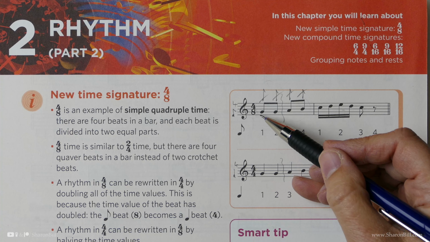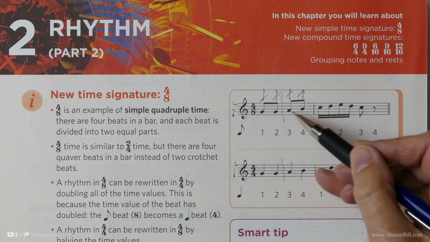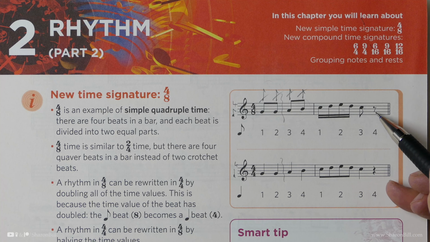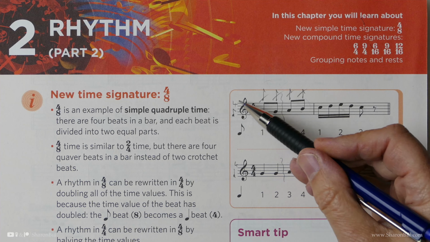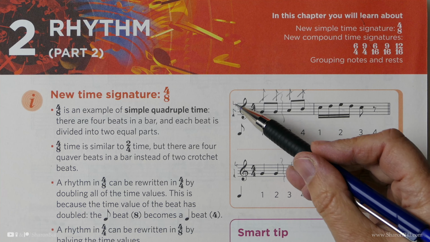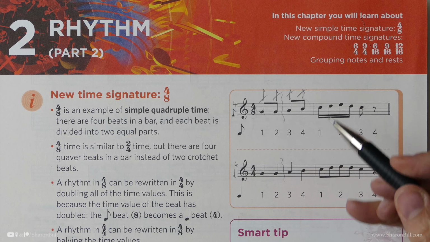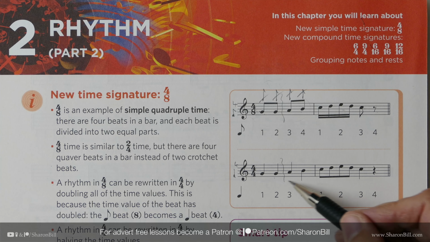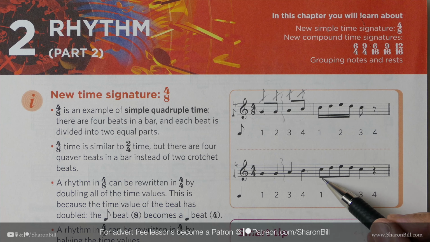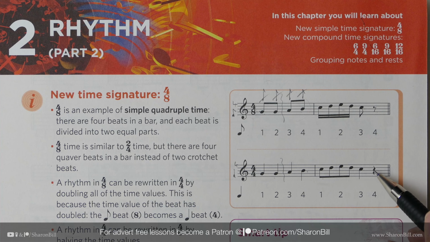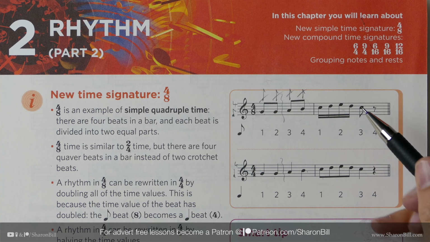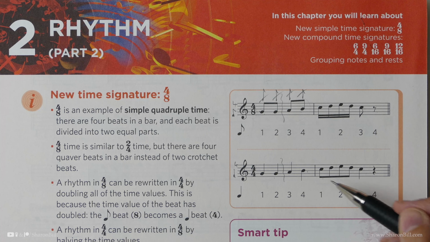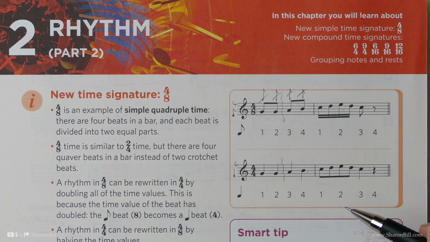So here you can see 1, 2, 3, 4, 1 and 2 and 3, 4. Just counting each beat, each quaver as a beat. And this will sound exactly the same. 1, 2, 3, 4, 1 and 2 and 3, 4. We say 1 and 2 and it's really what we're doing is 1/2, 2/2. It's just a bit of a mouthful saying half, isn't it?